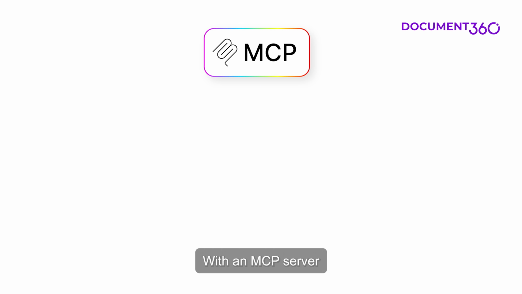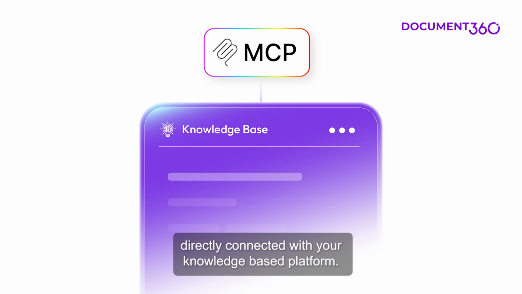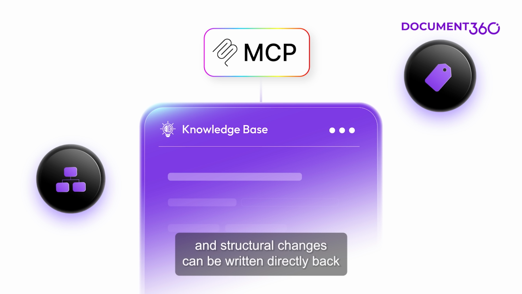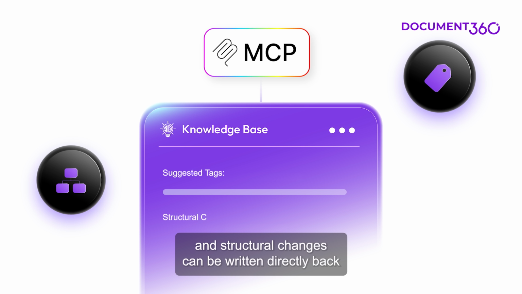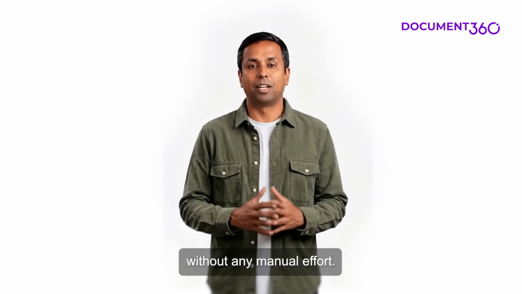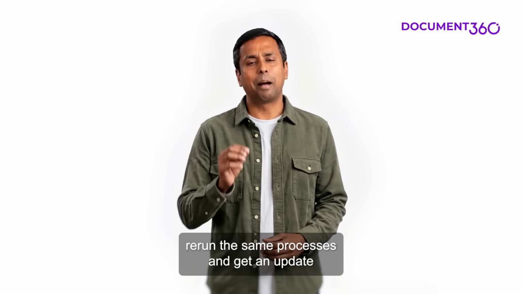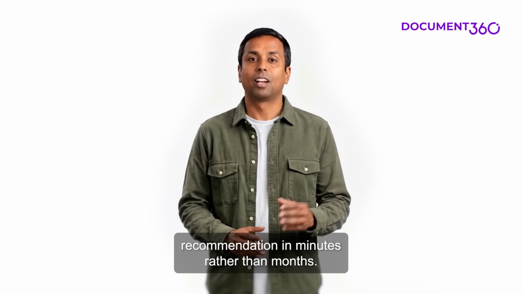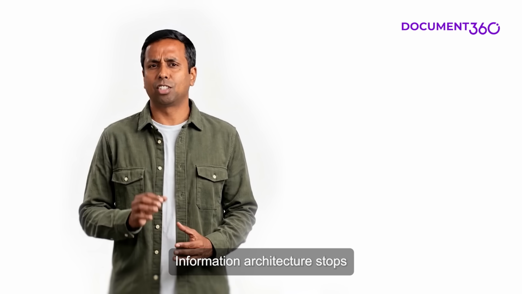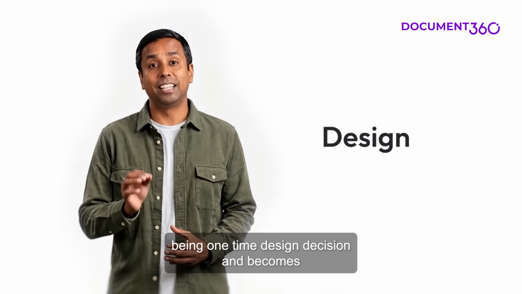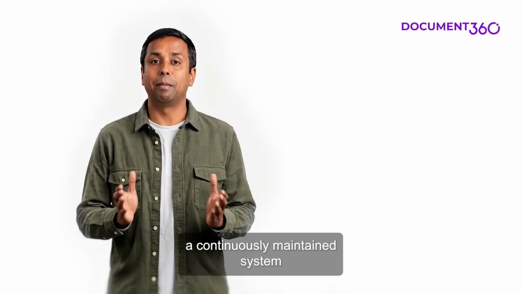With an MCP server directly connected with your knowledge base platform, those metadata and structural changes can be written directly back without any manual effort. When your product evolves, you can rerun the same processes and get an updated recommendation in minutes rather than months. Information architecture stops being a one-time design decision and becomes a continuously maintained system.